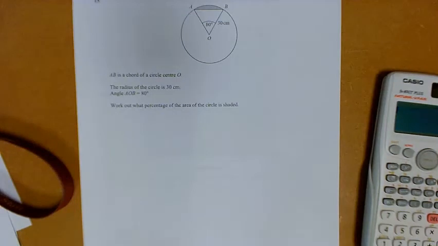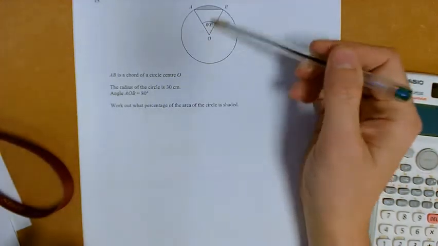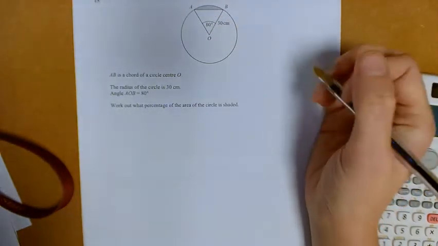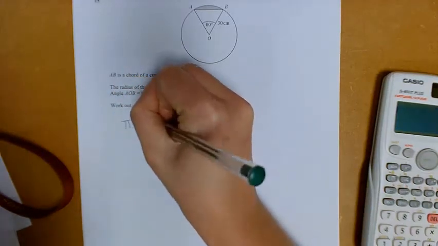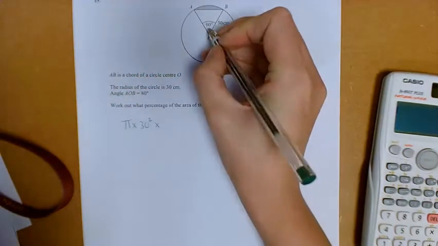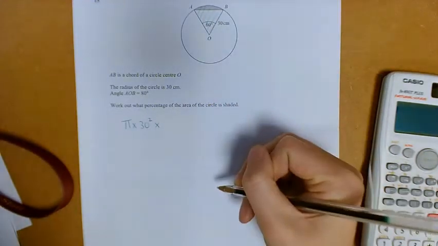Okay, quite difficult this question, but hopefully all of you have been able to get a mark for getting the area of this sector. A sector is like a pizza slice chunk of the circle. And so we're going to do pi times the radius squared. That would be the area of the whole circle. But then we're going to times it by the fraction of the circle that we want. And that's going to get us the area of this bit here.